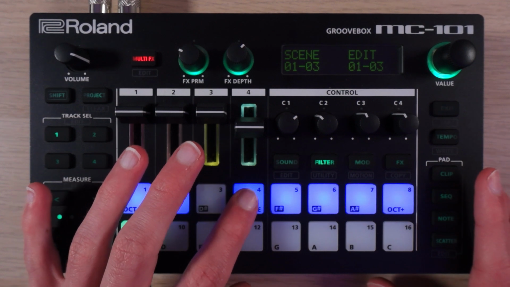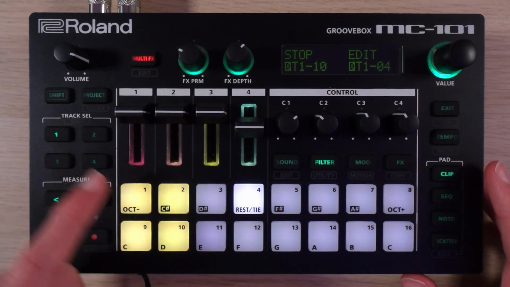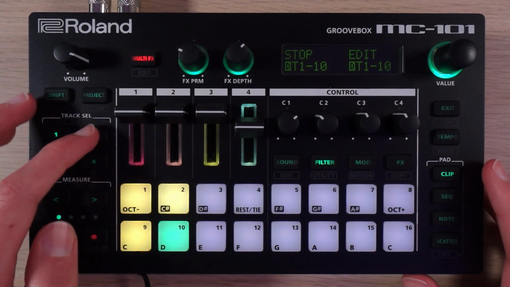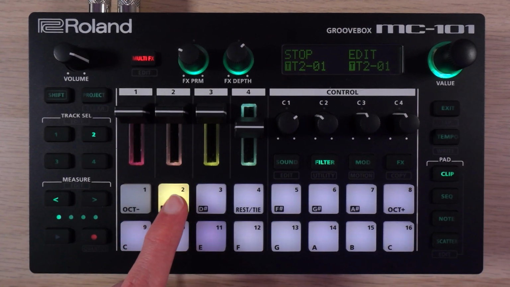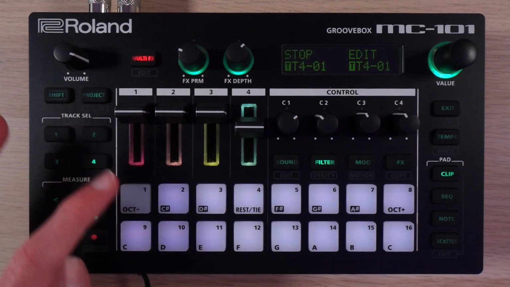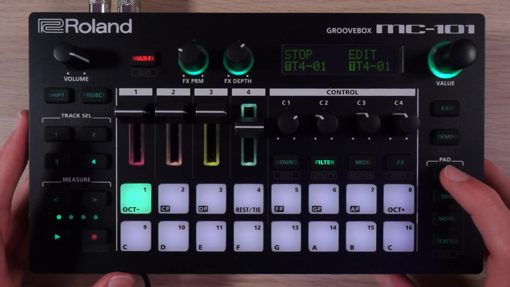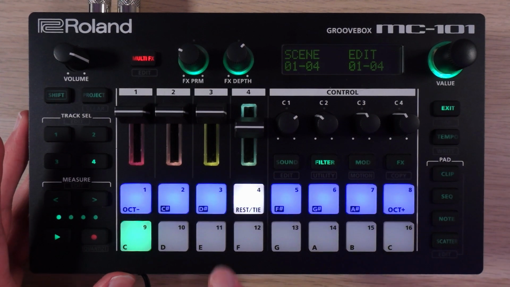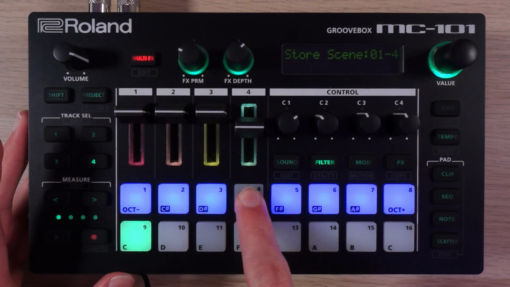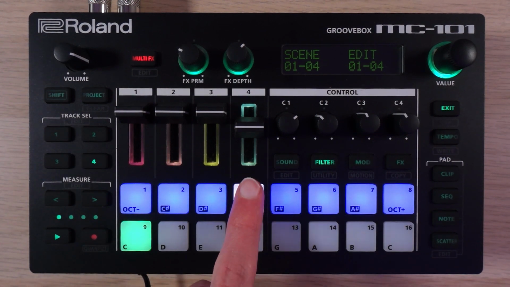And if I want to start a new scene, I just grab an empty one. And then I can go through each track and assign clips to it, or not assign clips to it if I want something to not be playing in a certain scene. I don't have a ton of stuff in this project, but hopefully you get the idea. And then to save that, I go back to my clip window and just hold that down until it stores the scene, and that's good to go. That I can recall whenever I want to.